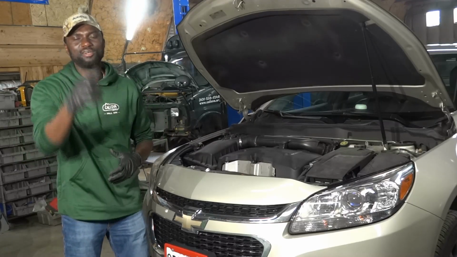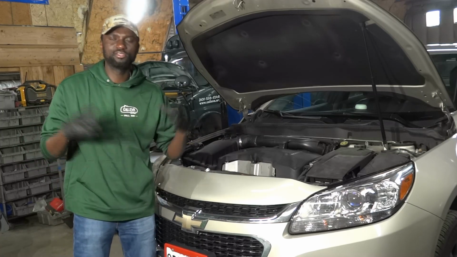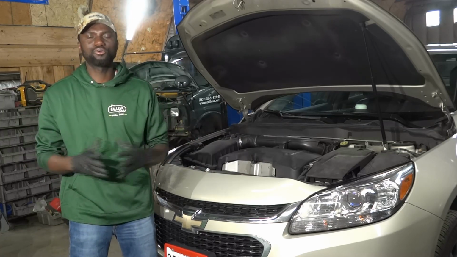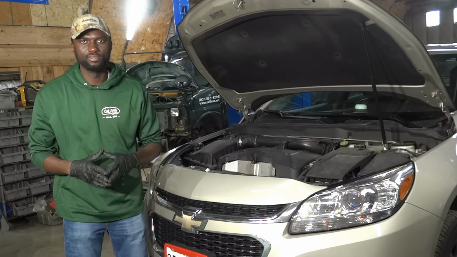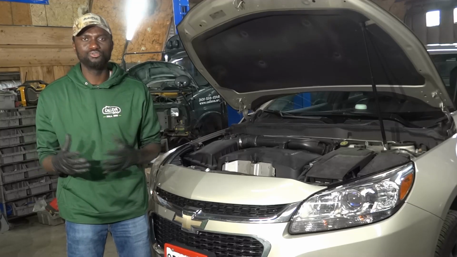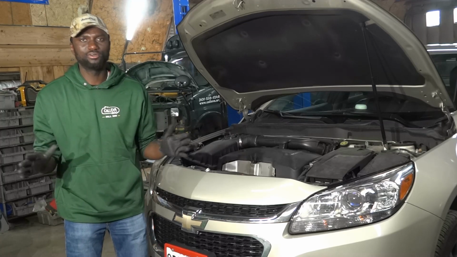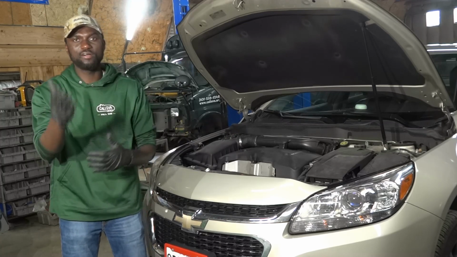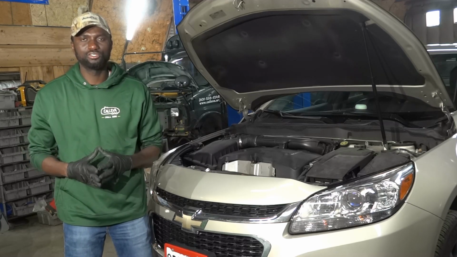Dio here. Today we have a 2015 Chevy Malibu with a 2.5 liter. The customer complaint is that the check engine light remains on while the engine is running. So I asked the customer if he noticed anything unusual while the check engine light came on. He said he didn't notice anything. The vehicle seems to drive fine, but only the check engine light remains on while the engine is running.